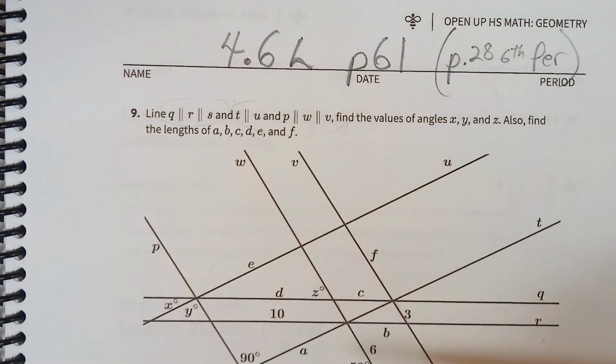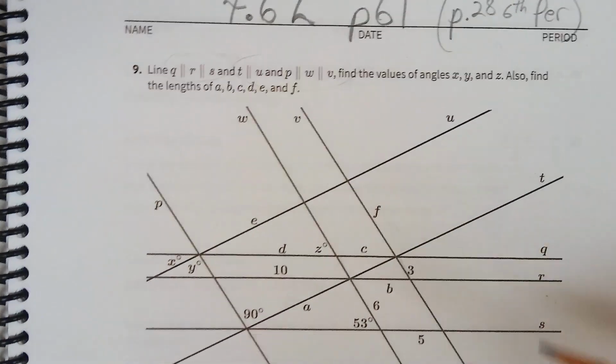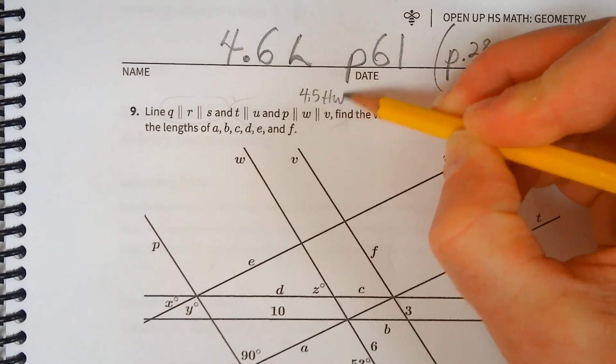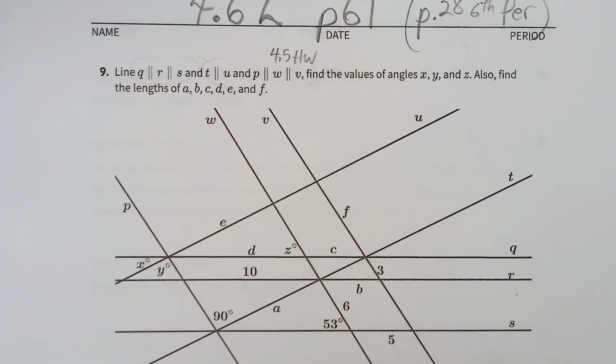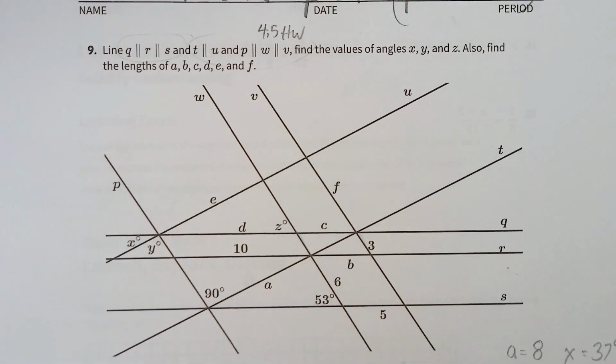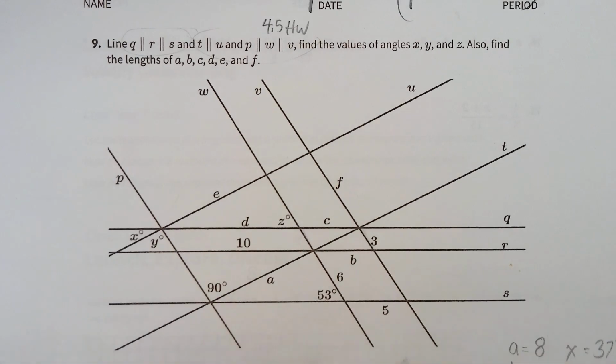Because we're going to go over these final answers to the homework. So this is 4.5 homework still. And then we'll move on to the lesson. We're going to do this really fast. Lightning round. And what we're doing here is we're literally training our eyes.